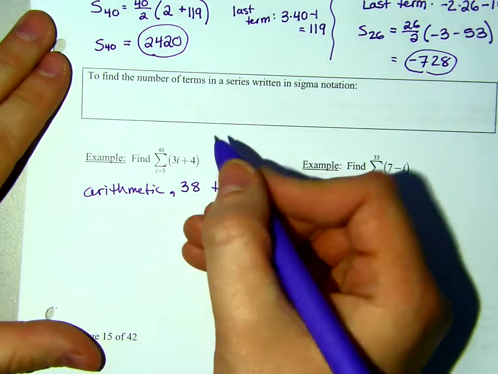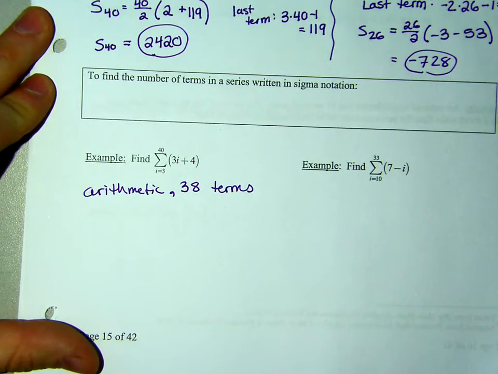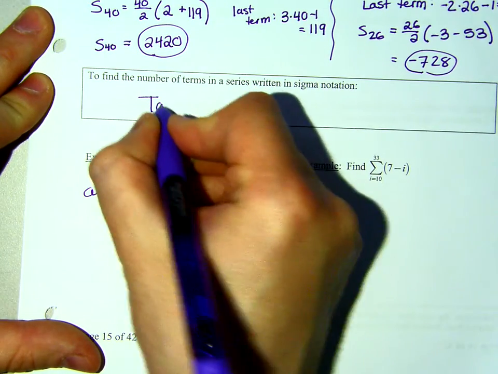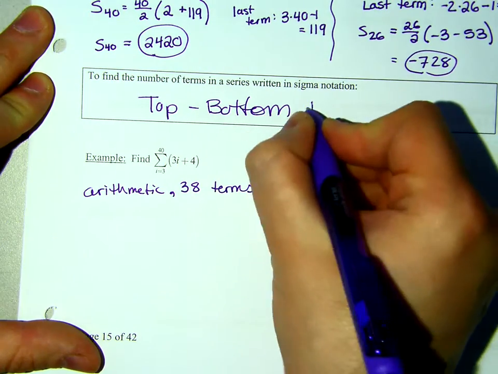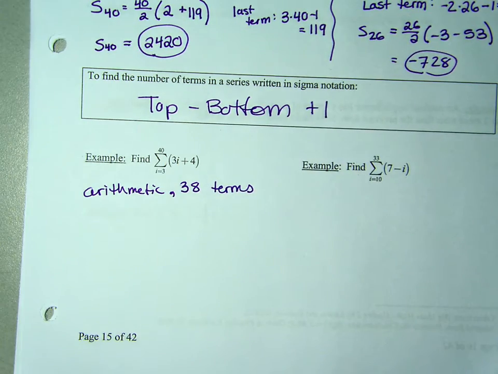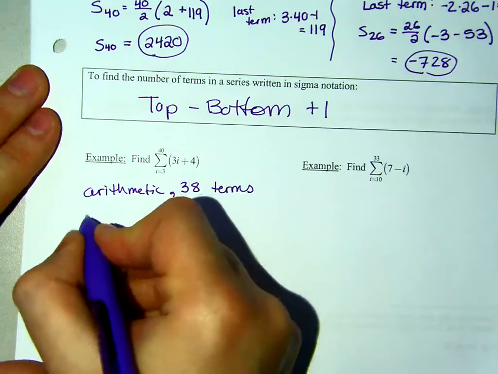So what's going to go in the box on this page to find the number of terms in a series in sigma notation? We'll do the top number minus the bottom number, but then add 1. We don't need to do that if we're starting with 1, but if we're starting with any other number, yeah, we do need to use our formula to figure out the number of terms.